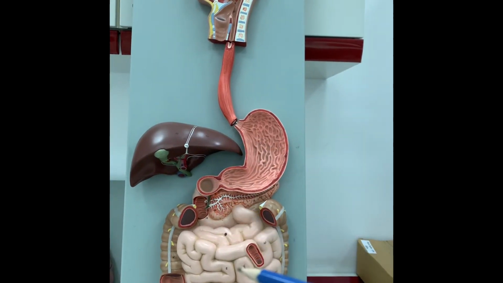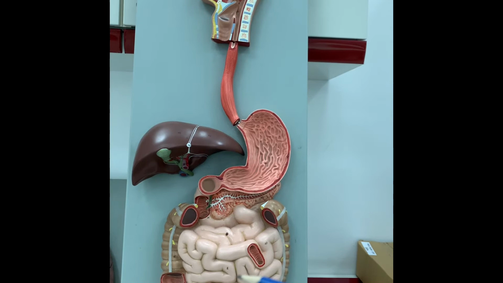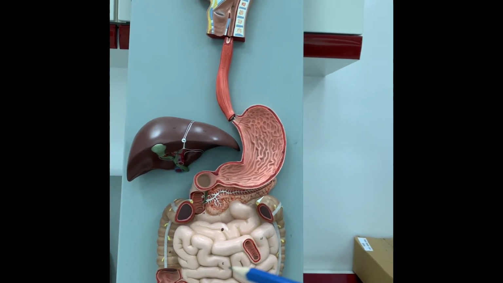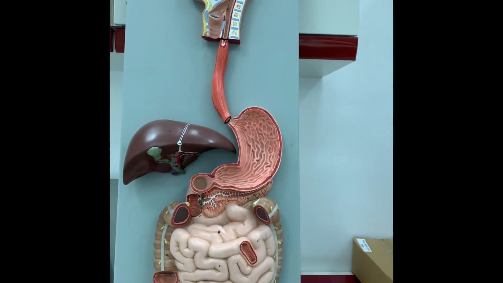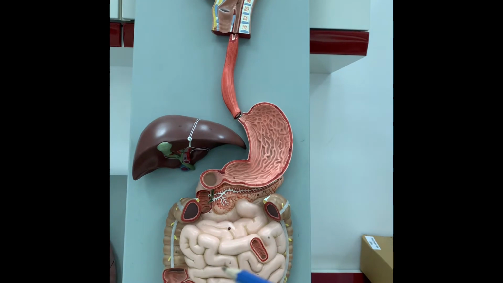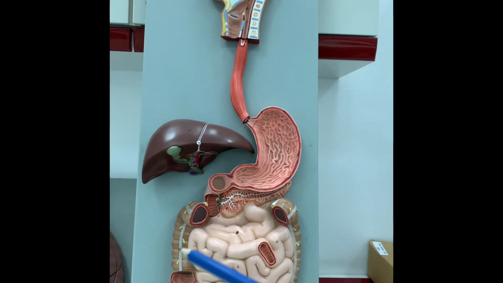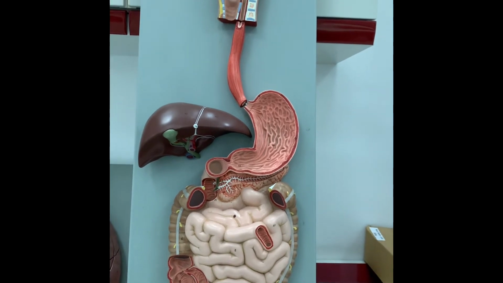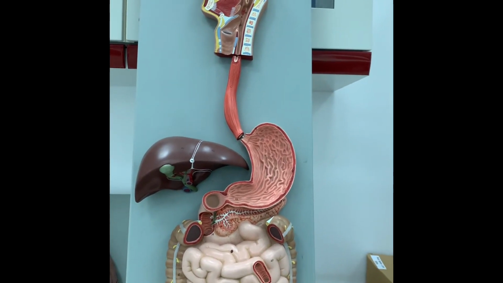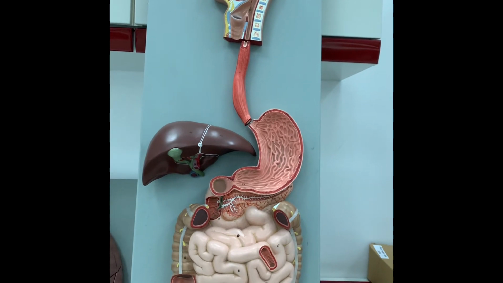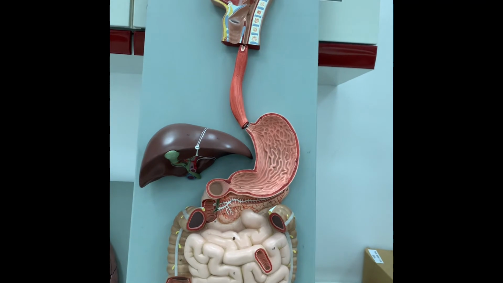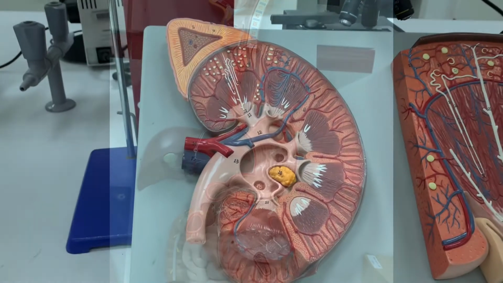Then it goes to the small intestine, where it continues digestion and then absorption. So the small intestine has mainly two functions: digestion and absorption. The excess food will be transferred through the large intestine to outside the body through the anal part. So this is mainly the anatomy as well as the physiology of the digestive system.